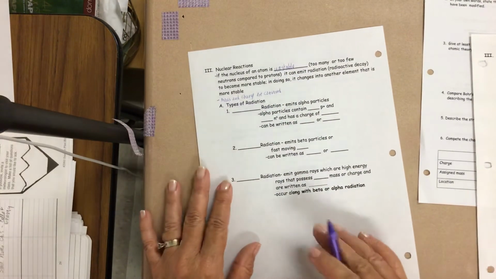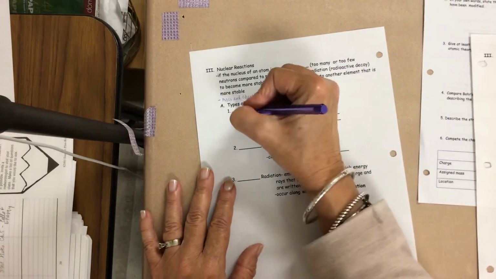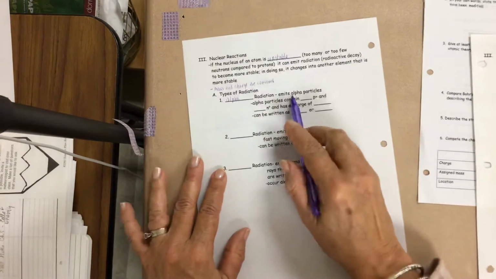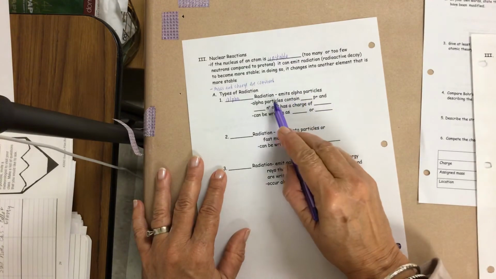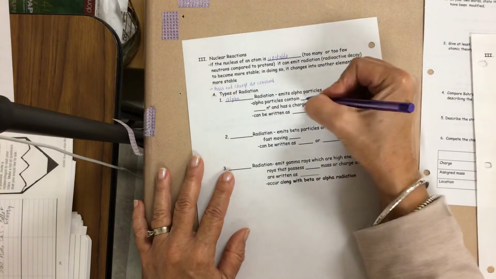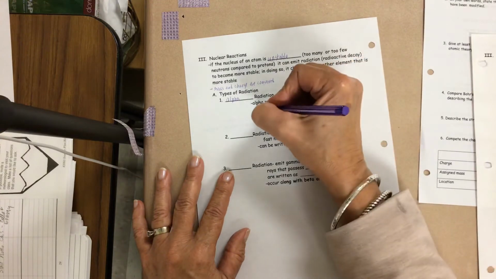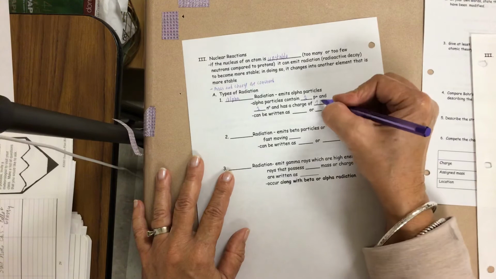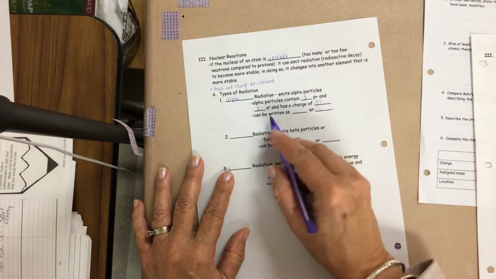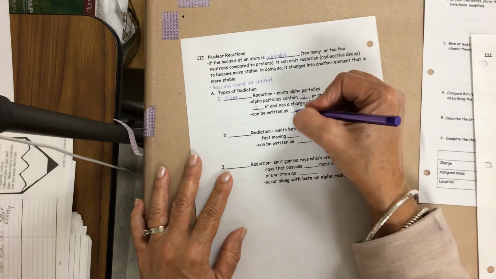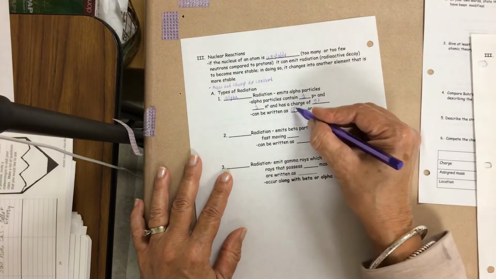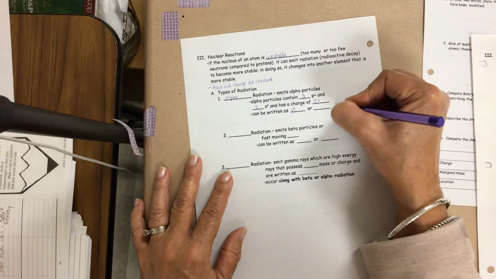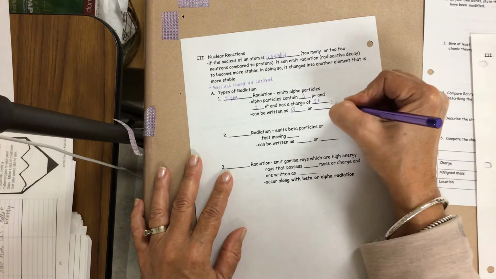So there are 3 types that we're going to talk about. The first one is called alpha radiation. Alpha radiation will emit alpha particles. An alpha particle will contain 2 protons and 2 neutrons, and so it has a charge of 2 positive since it has 2 protons. You can write that as the Greek letter alpha, but that doesn't tell you anything. So it's a lot easier if you will write an alpha particle as a helium, He-4-2.